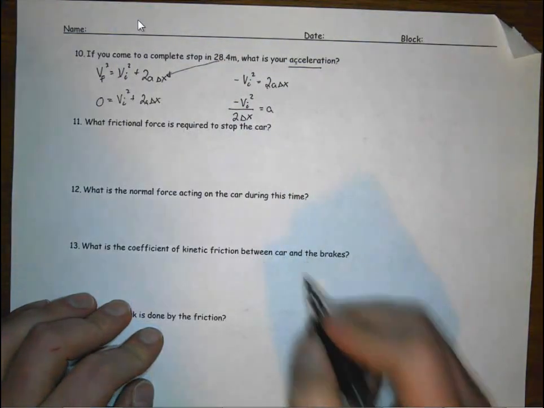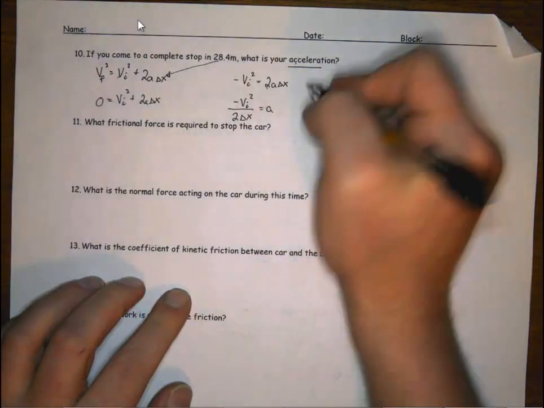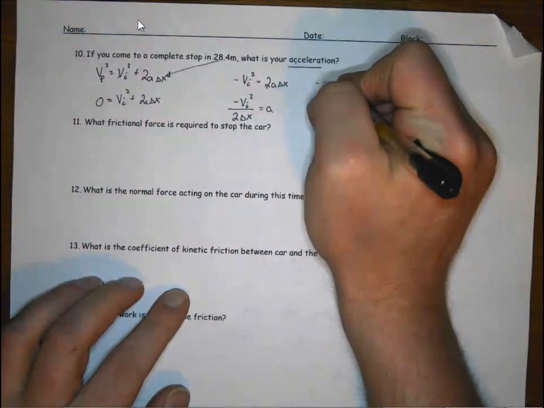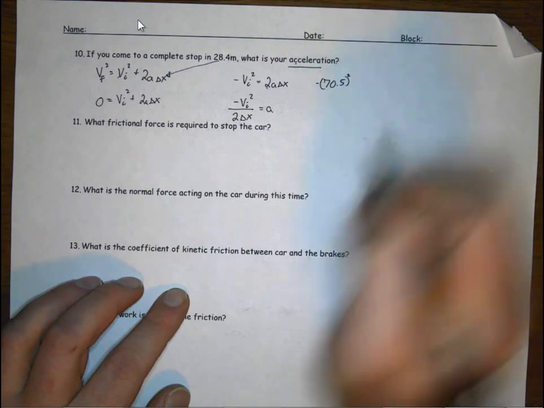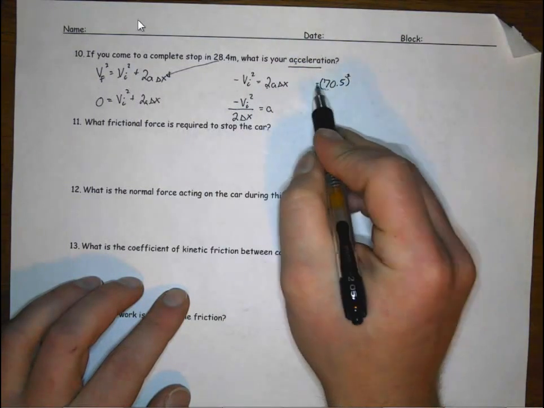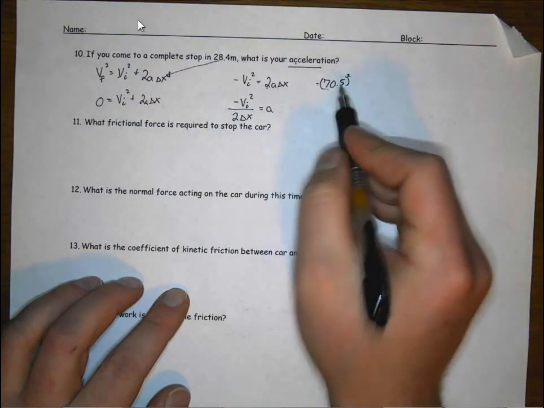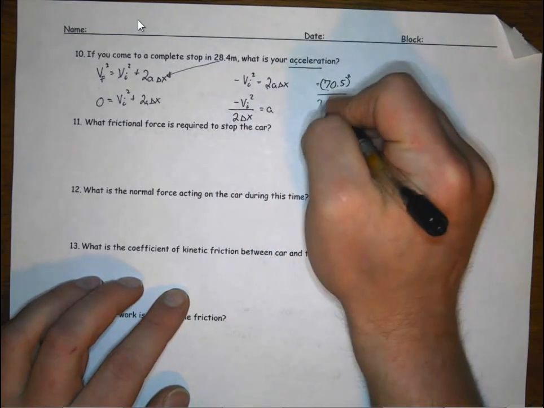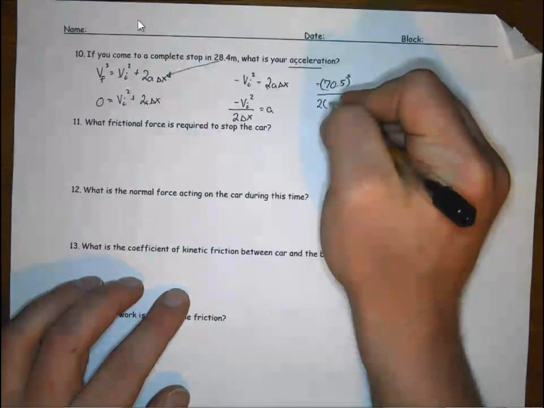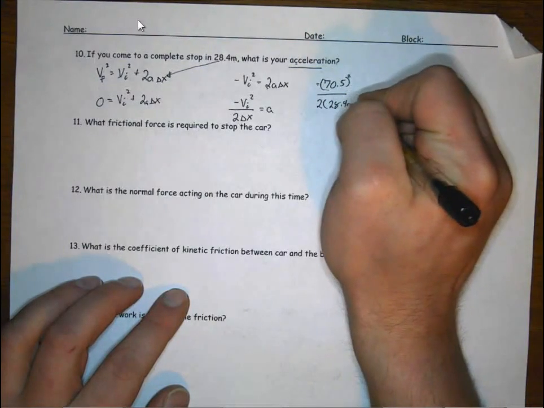Now my initial velocity that we came up with was 70.5. I mean negative 70.5 squared. Now I want to make sure that whenever I square this, I don't square that negative because it's only that number 70.5 that is squared. Divided by 2 and my delta x, which is 28.4 meters.